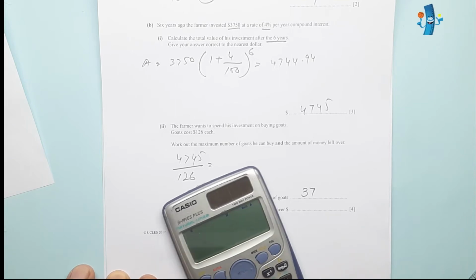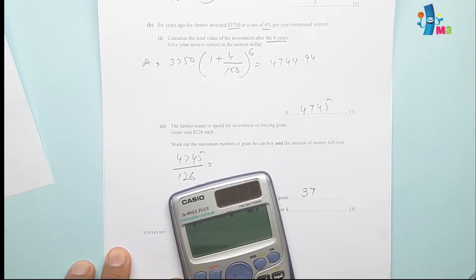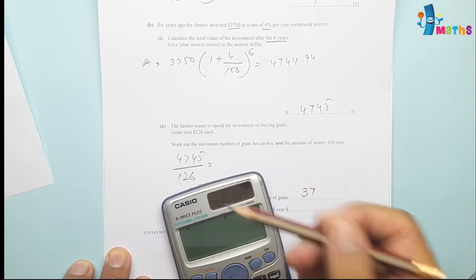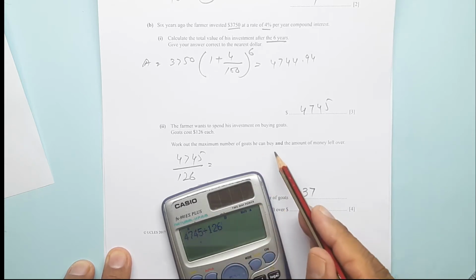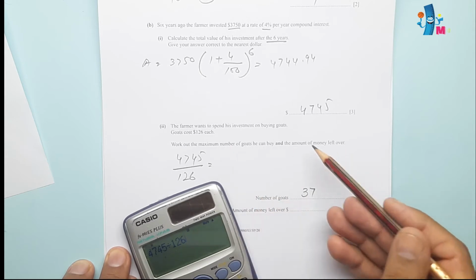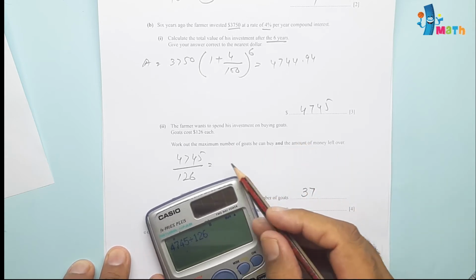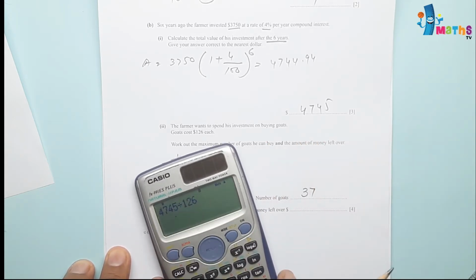Okay, I'll recalculate for you, avoiding any mistake or confusion. I'll take 4745 divided by 126. This is the price of each goat, and this is the total amount the person is having, 4745, and this will be equal to 37.65 goats.